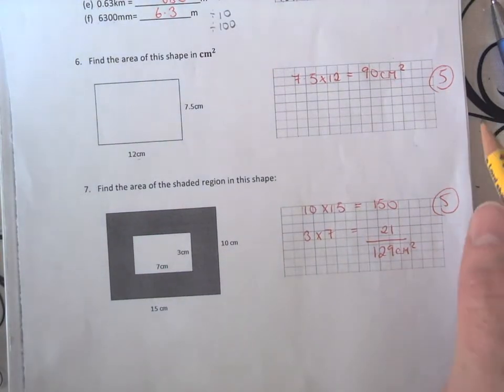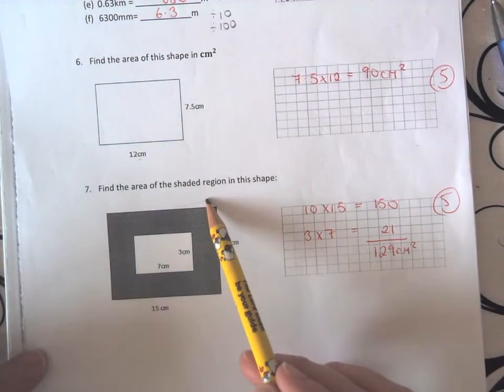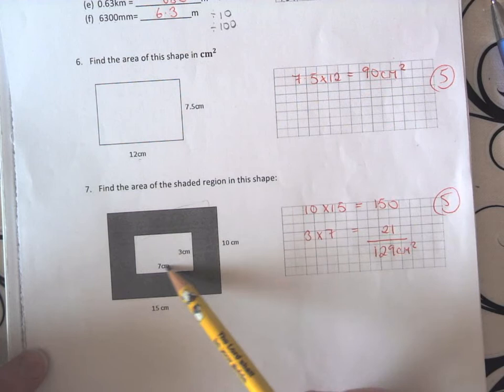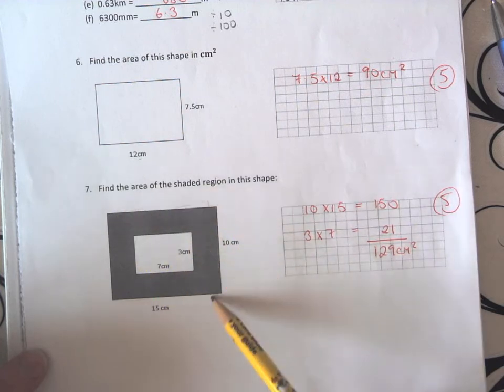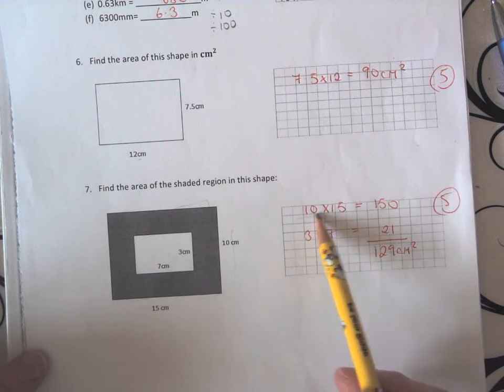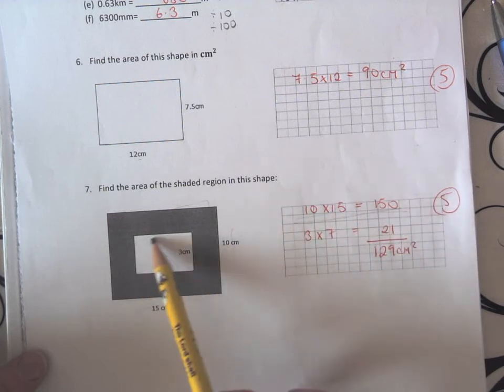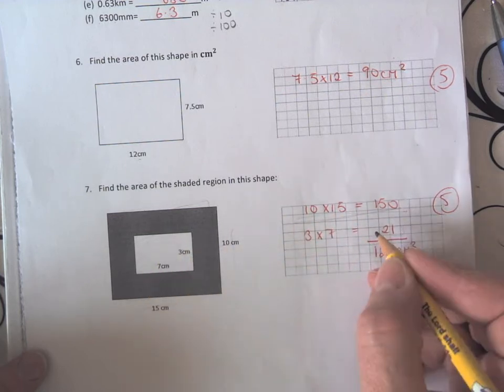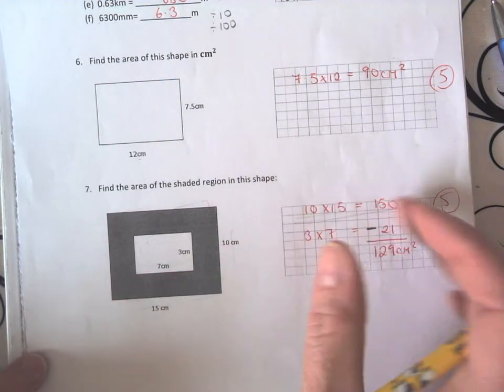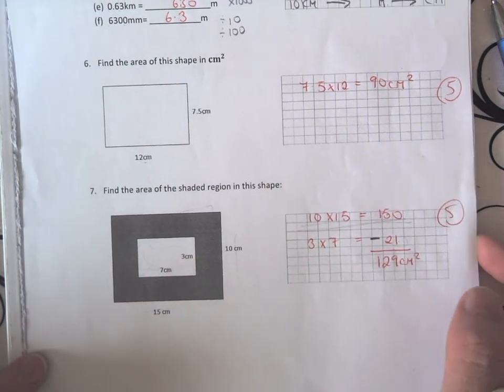Find the area of the shaded region in the shape. If I find the area of the whole shape, it'll be everything inside it. If I find the area of this inner bit and take it from the whole shape, that'll just give me the shaded bit. So 10 by 15 is the whole area. 7 by 3 is this internal area. If I take away 21 from 150, that gives me the shaded bit. So it's 129 centimetres squared.